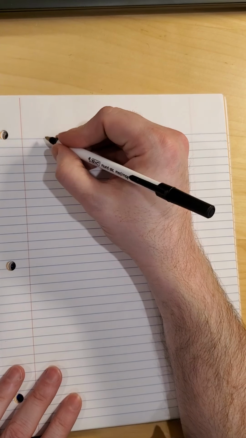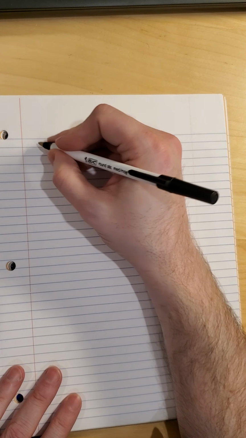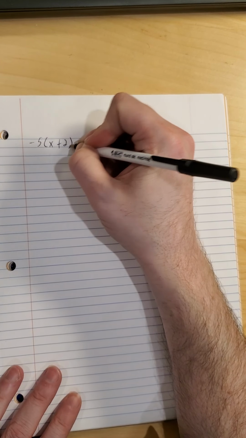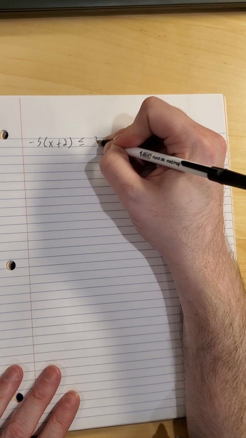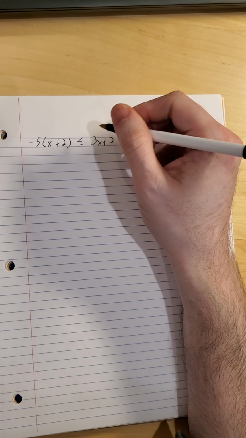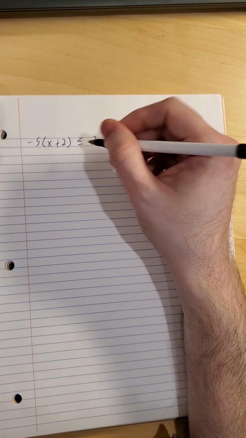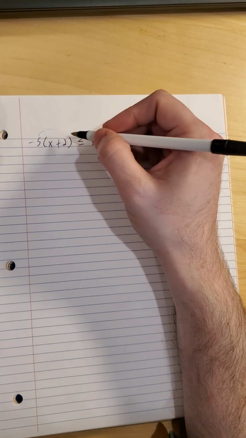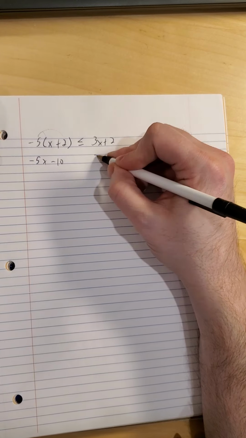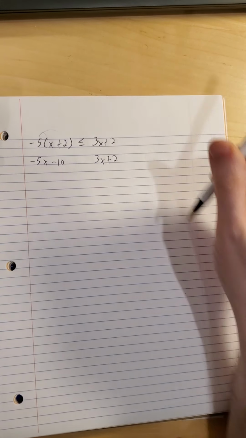All right, just a couple more, and then we'll pause on the 5-1 stuff. All right, so let's see. So we'll do negative 5 by the quantity x plus 2 is less than or equal to 3x plus 2. Okay, so on this one, I notice I do have some simplifying to do. So I'll use the distributive property. So negative 5x minus 10 on the other side of 3x plus 2.